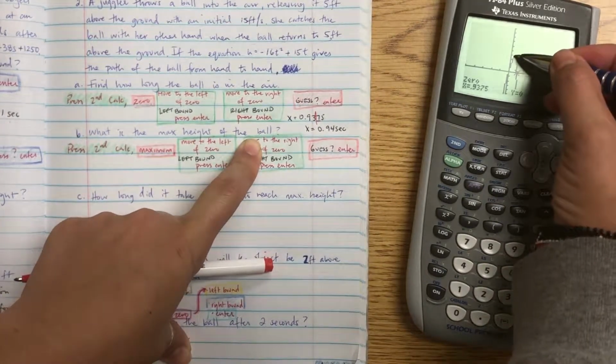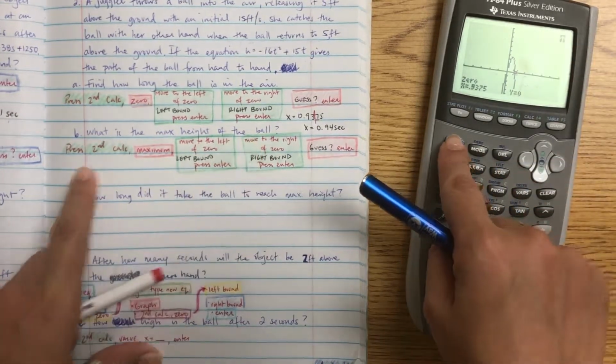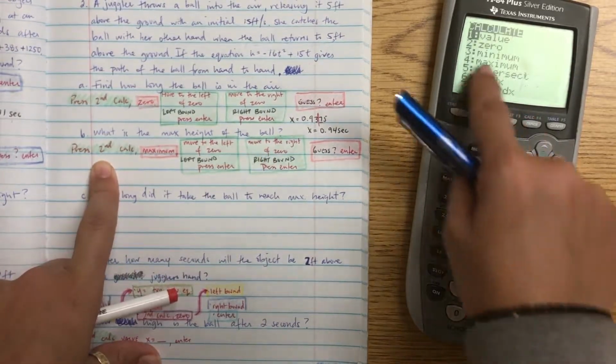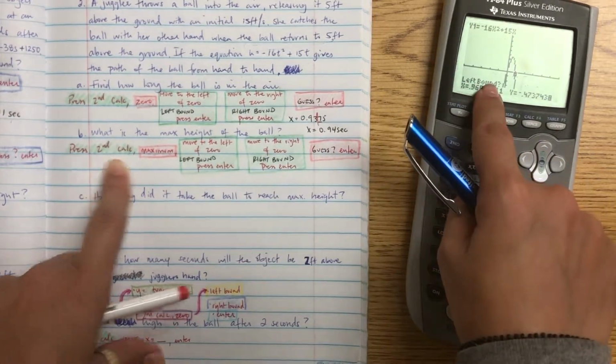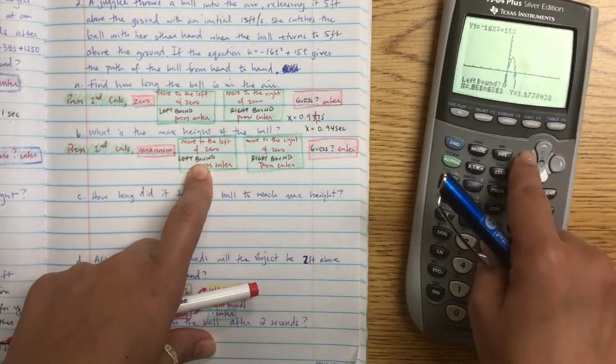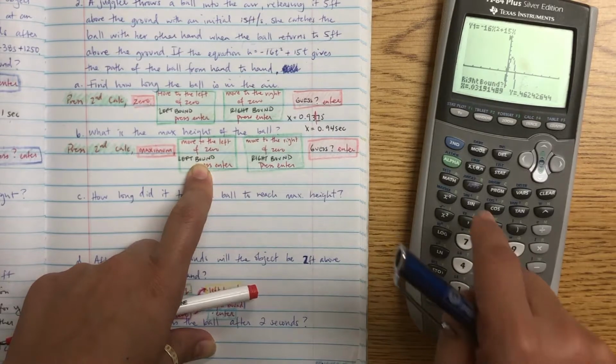Alright, what is the maximum height? So now we're asking for maximum height. Maximum. So if it's maximum, it's always going to be second calculate. And what do you think you're looking for? It's maximum. So hit maximum. And then you're going to do left, enter. So move it to the left. Press enter once it's past the maximum on the left.